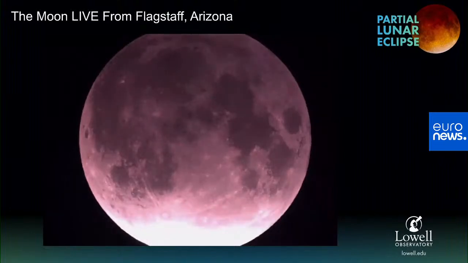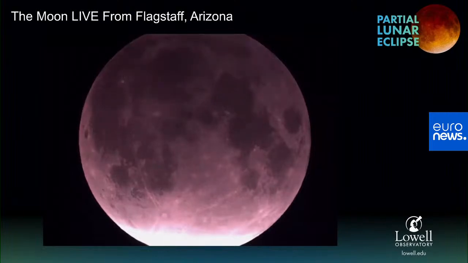And so a lunar eclipse can happen only when the moon is passing through the shadow cast by the Earth due to the sunlight that's coming at the Earth. So it can only happen during a full moon.